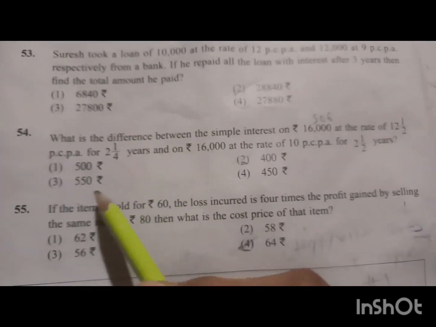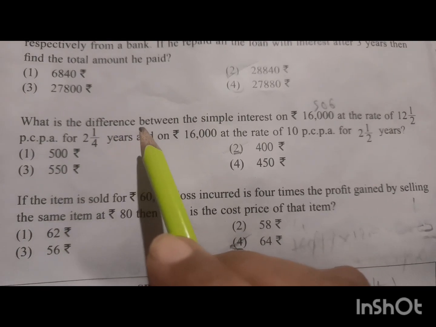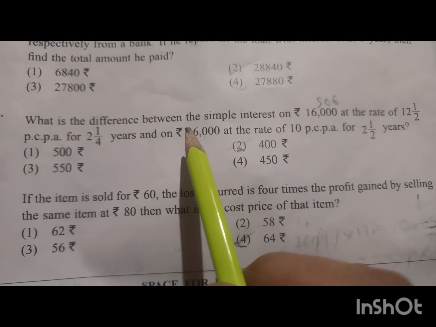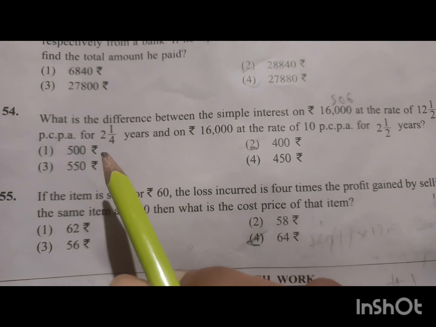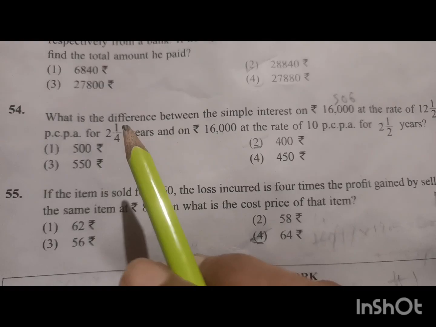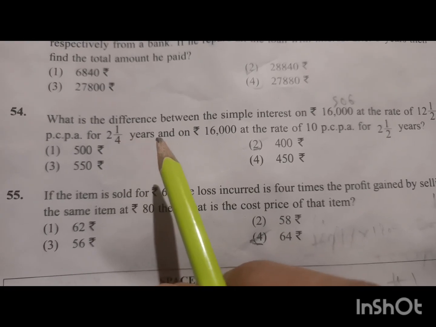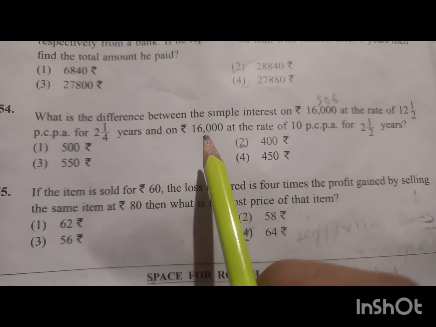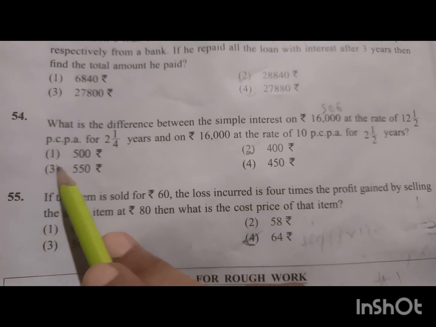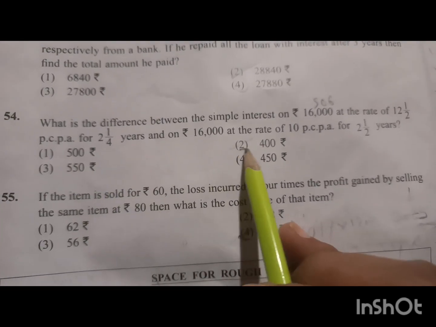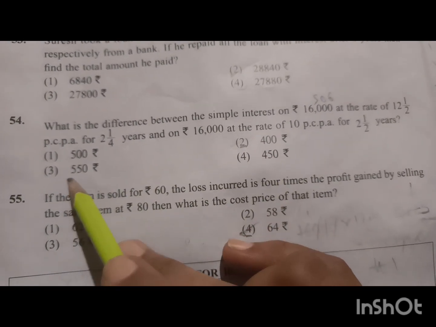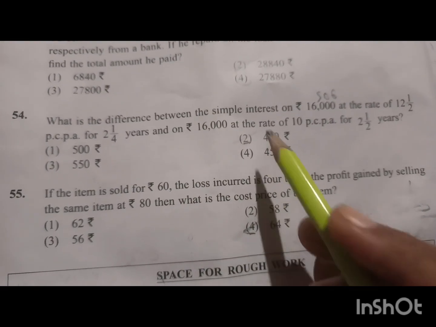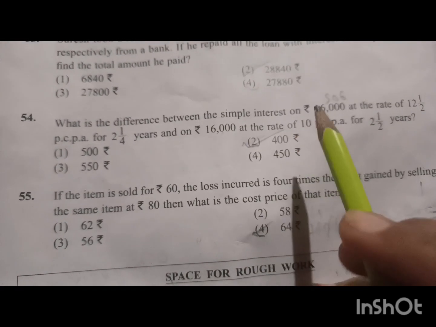Question number 54. What is the difference between the simple interest on rupees 16,000 at the rate of 12.5% per annum for 2 whole and 1 upon 4 years on rupees 16,000 at the rate of 10% per annum for 2.5 years? Option number 1 is rupees 500. Option number 2 is 400 rupees. Option number 3 is 550 rupees. Option number 4 is 450 rupees. Option number 2 is the correct answer.